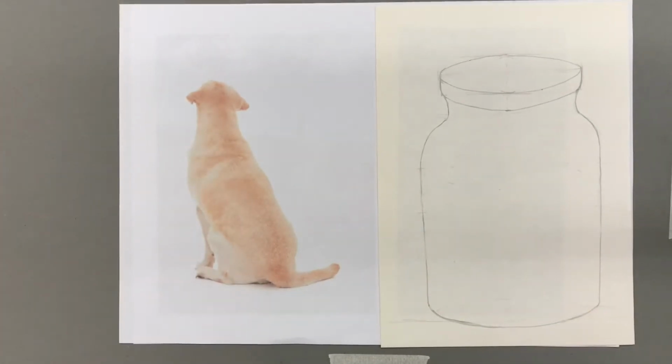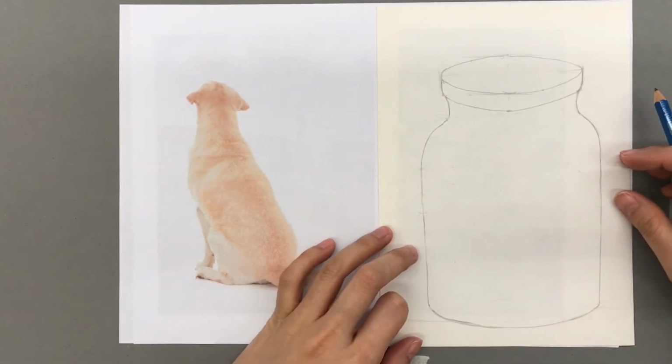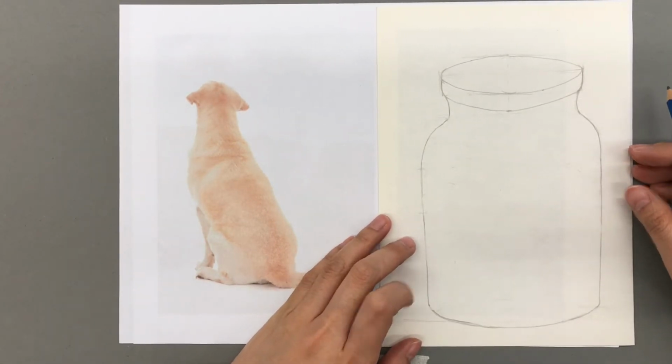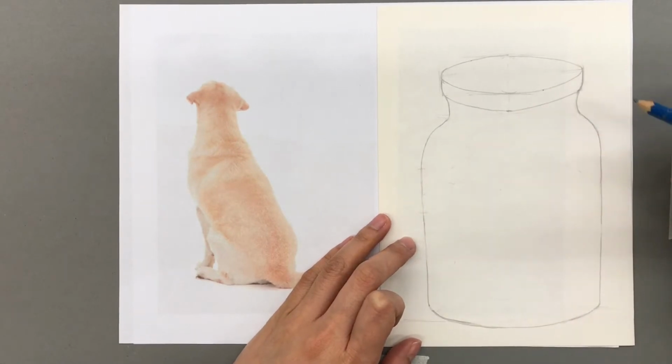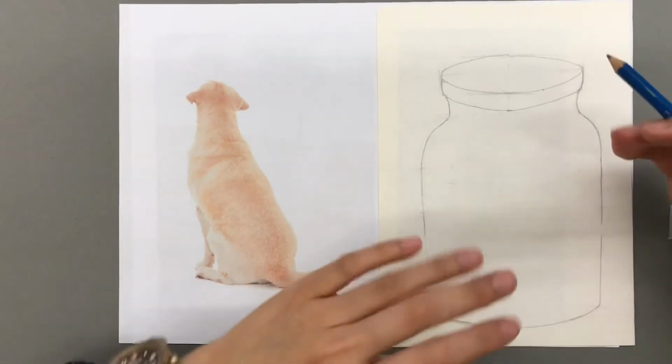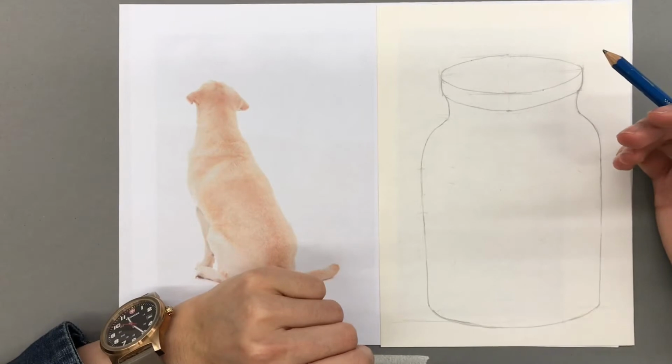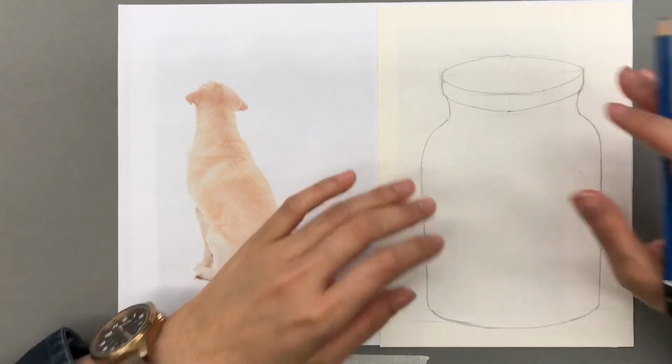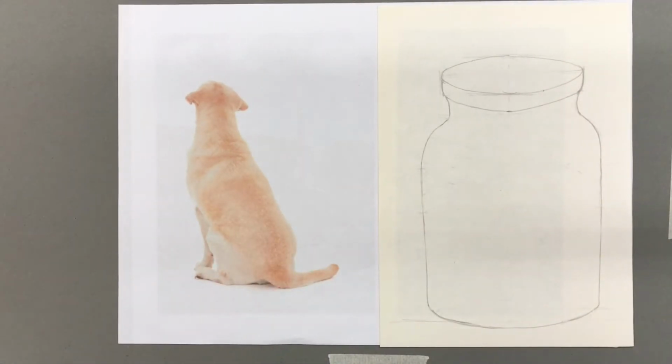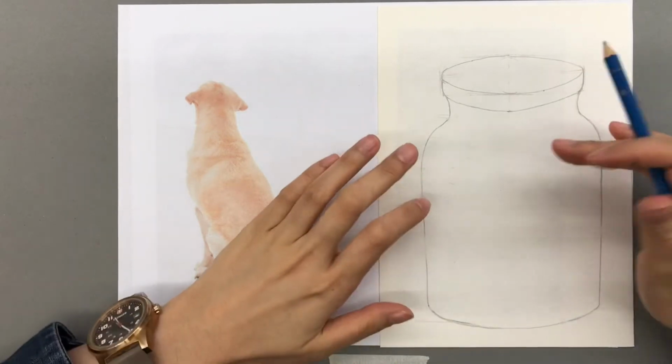Hello, S2 students. Last time I taught you how to draw the bottle in correct proportion. Now I'm going to show you how you can compose your scenery inside. As this is your wish bottle, you have to think about what kinds of good memories you want to keep inside your bottle, or any wishes that you would like to express in your bottle.